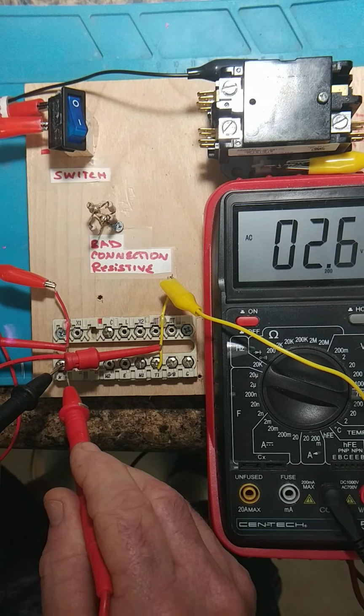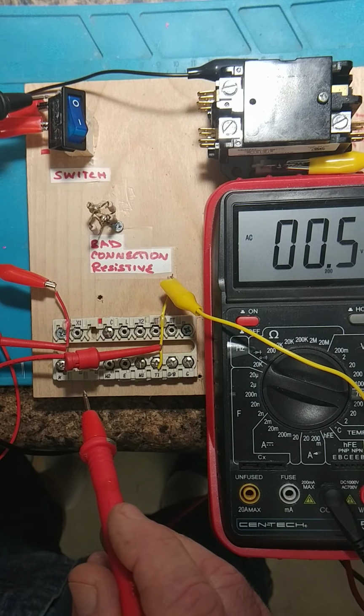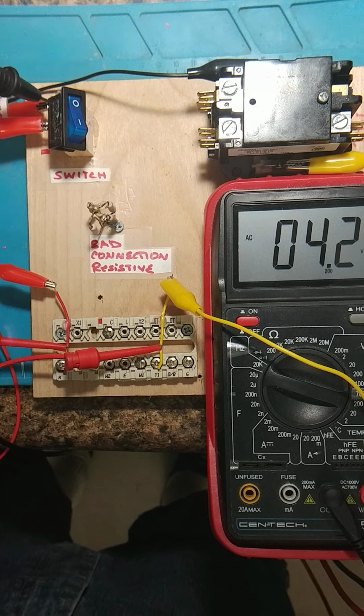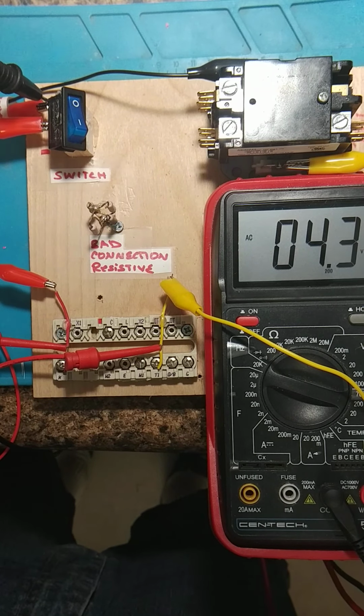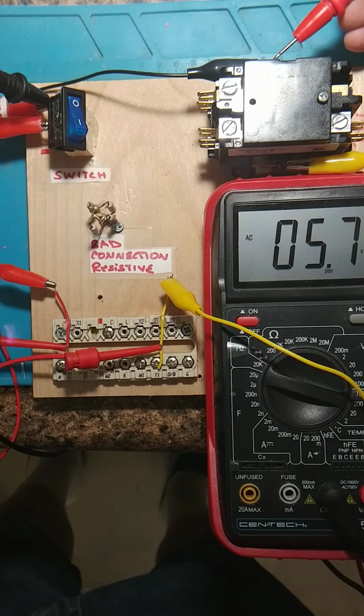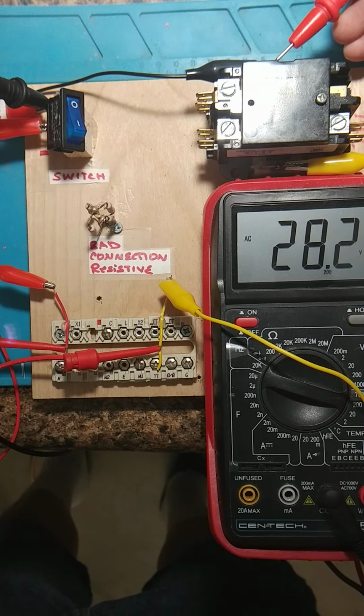But if I check between the float switch, or coming out of the transformer, so this is power R going into the float, and I check between that and common, I have my 28 volts.